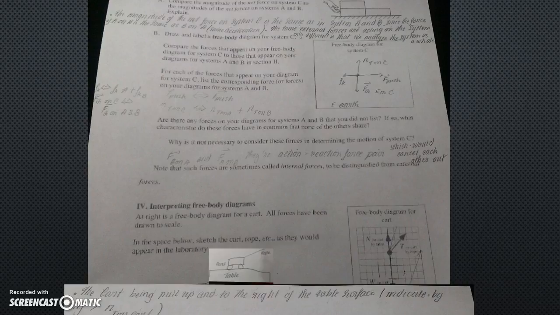So that leads to my free body diagram. I have a normal force, a gravitational force, a kinetic friction force, and a pushing force. So the F push in both cases correspond to one another.